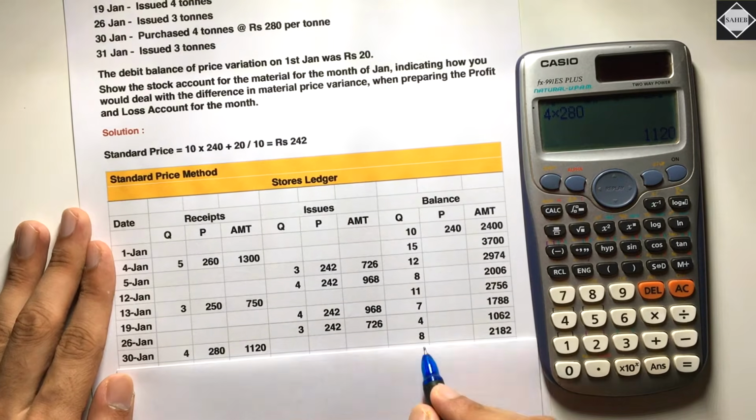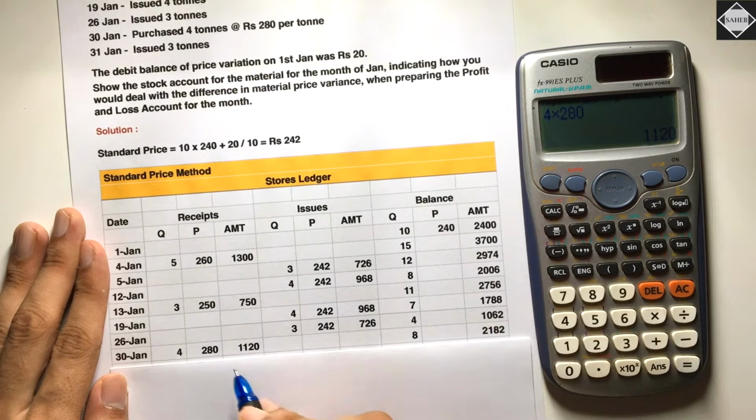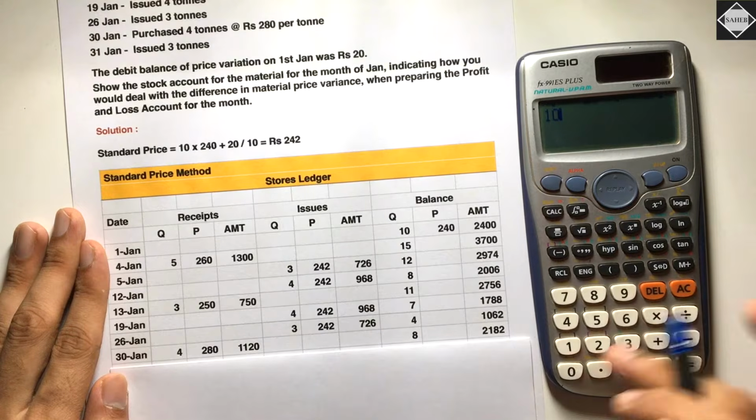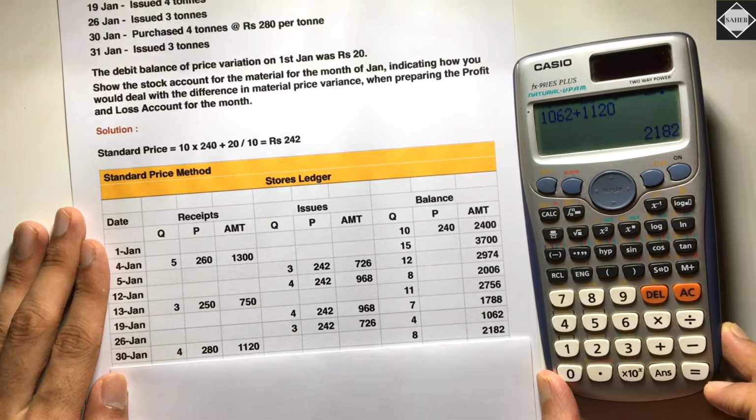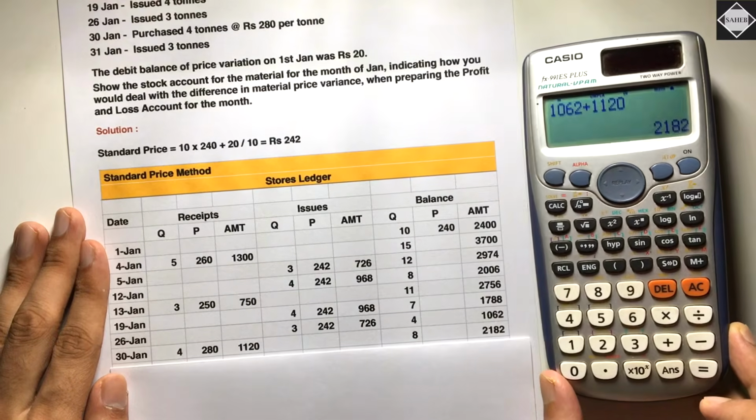Okay, so just add that in the balance. 4 plus 4, that's 8. 1062 plus 1120, let's do that in calculator. 1062 plus 1120, that's equal to 2182. Clear? Easy.